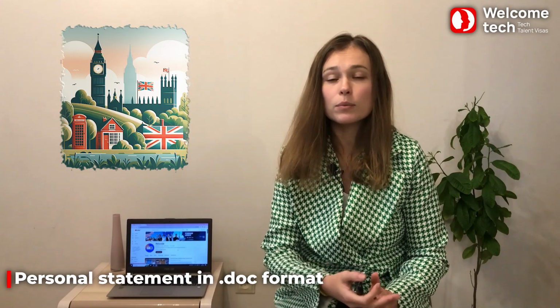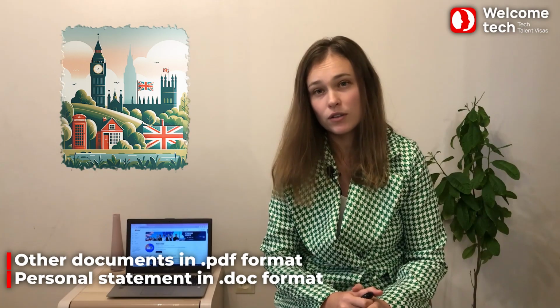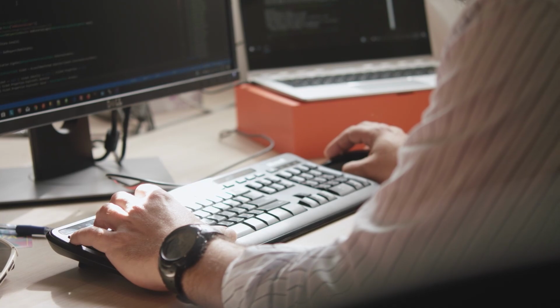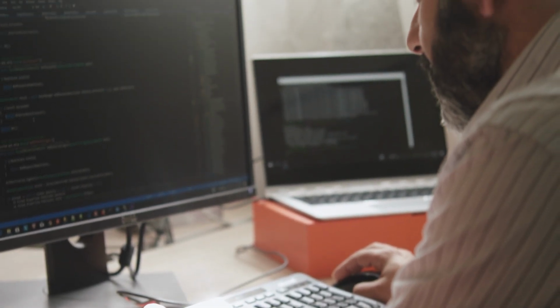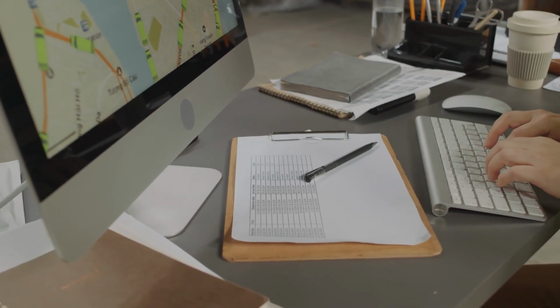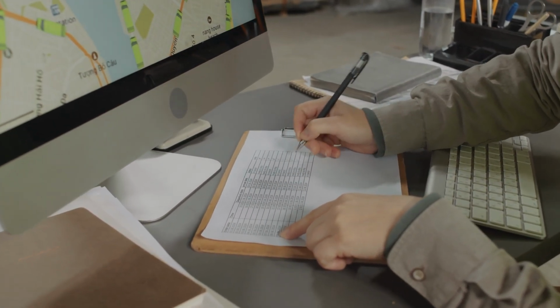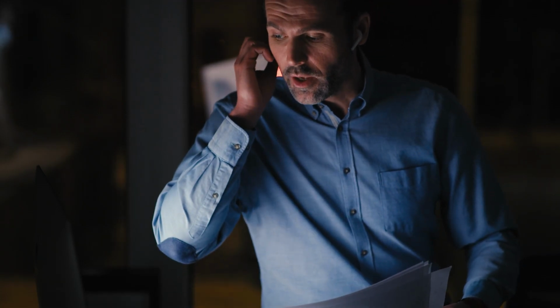The next error is technical errors in the application that has already been submitted. Here you need to know in what format the documents should be uploaded. For example, a personal statement can only be uploaded in doc format, all other documents in PDF format, in a specific order of uploading these documents, with correct and accurate answers to official questions in the form, such as your address and data from your passport. All information must be filled in correctly. Otherwise, it can lead to refusal or the need for additional questions to be answered.